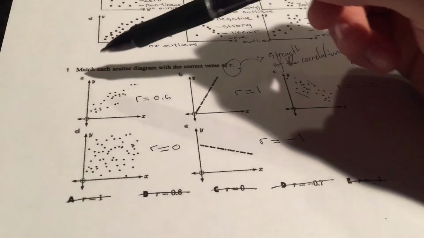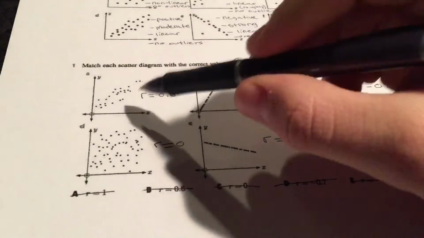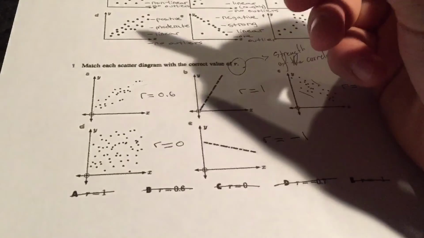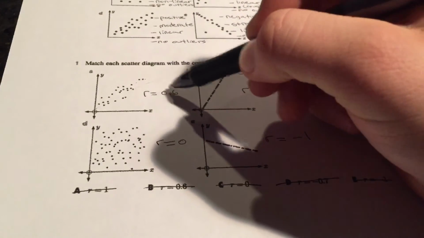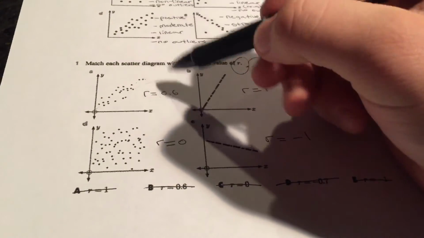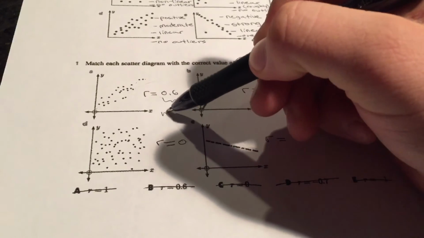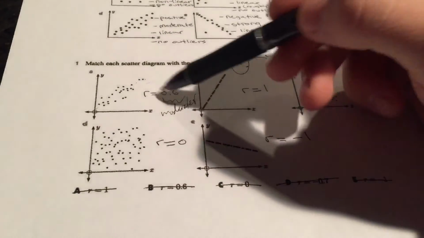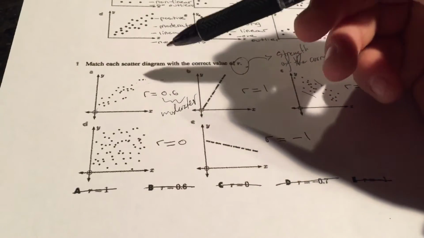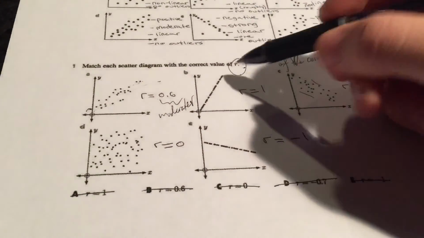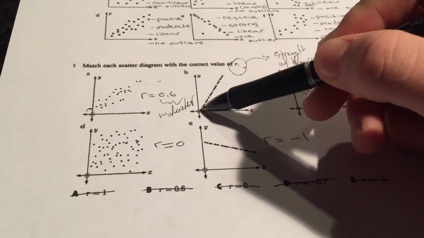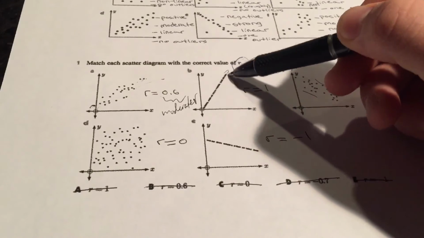We can see here that for A, we have probably a moderate positive correlation that has an R value of 0.6. So we know that this is moderate because it's rather close to 1. So it does have a rather strong correlation. Looking at B, all these data points are in a straight line.